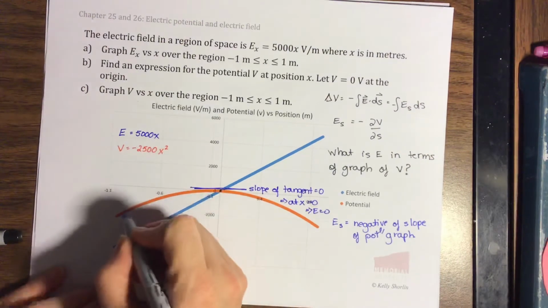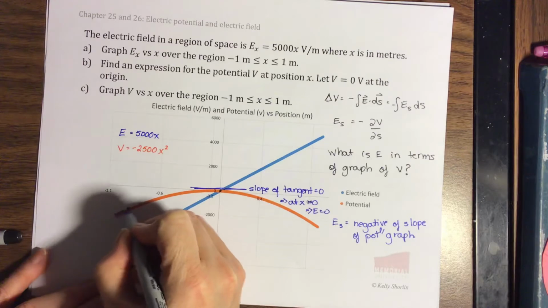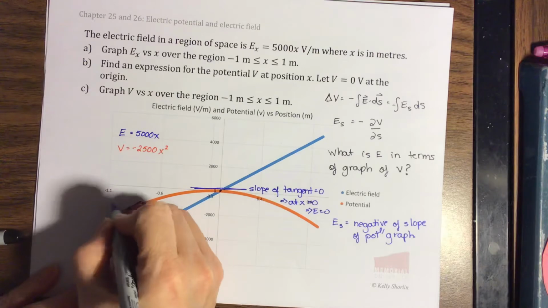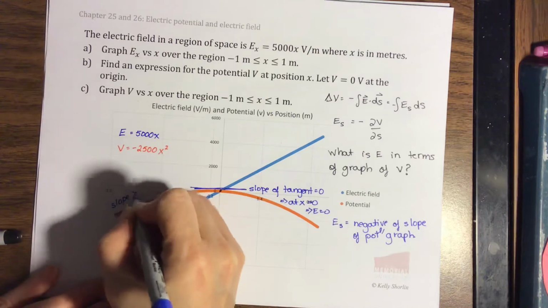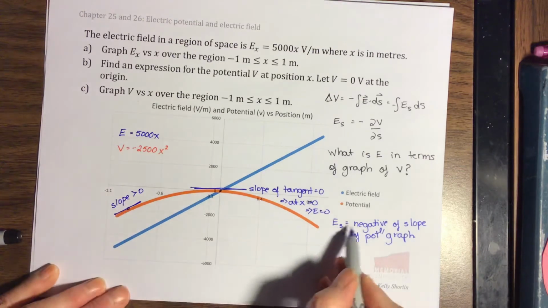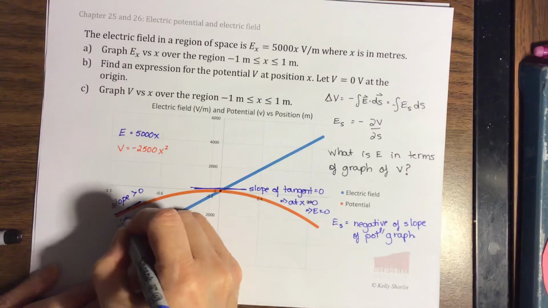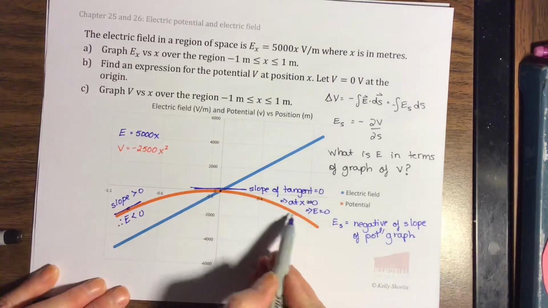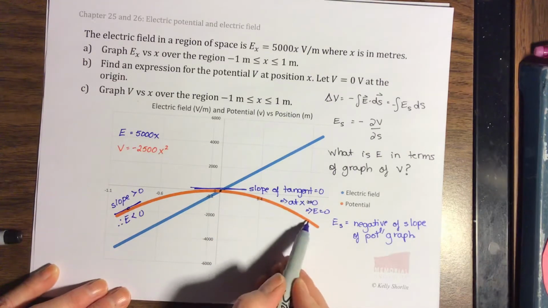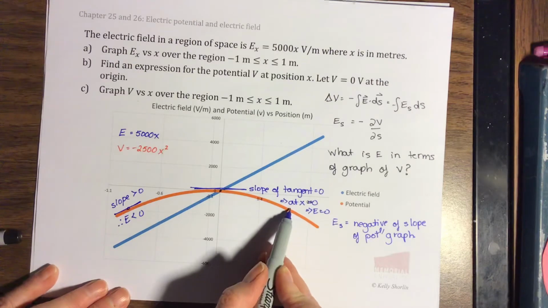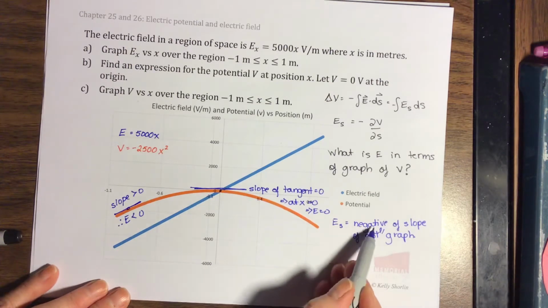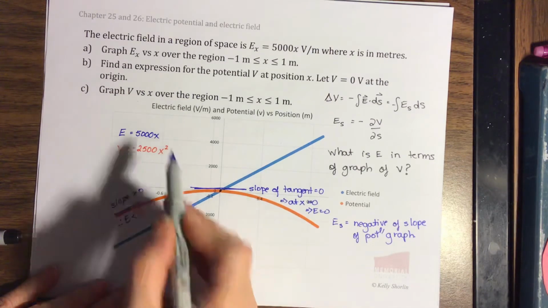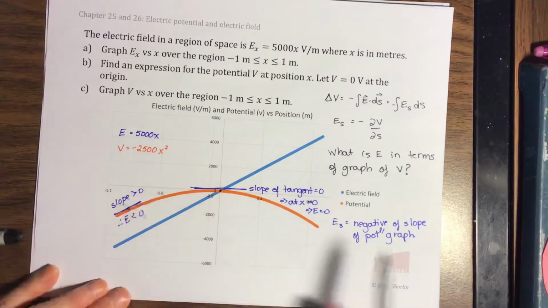We can do a couple of other places. If we were out here, and we won't get a value here, we see that the slope of the tangent here is positive. The electric field is the negative of the slope, so the electric field would be negative. That matches our equation too. If x is negative, E is negative. We could do likewise down here. I won't draw it in because it'll mess up the graph. But over here the slope would be negative, so the electric field would be the negative of a negative. Our electric field over here, when x is positive, is positive, and that matches this equation, so that's good.